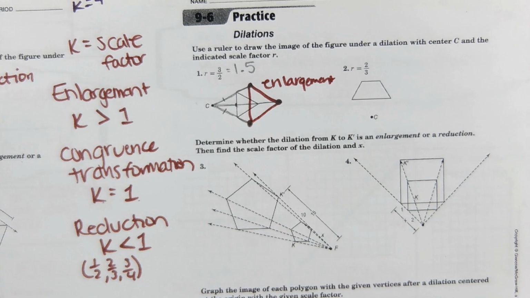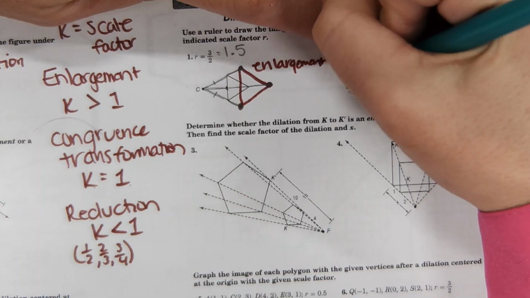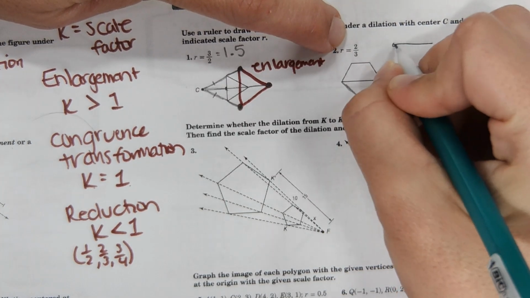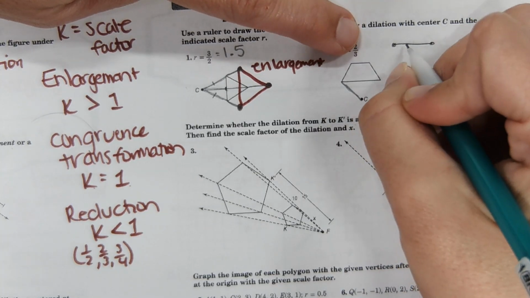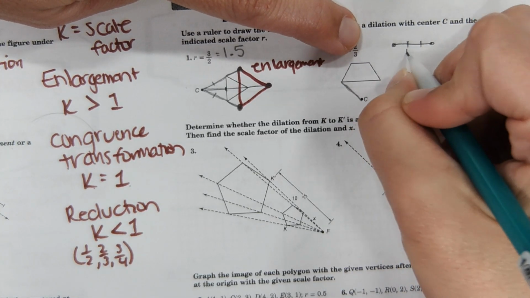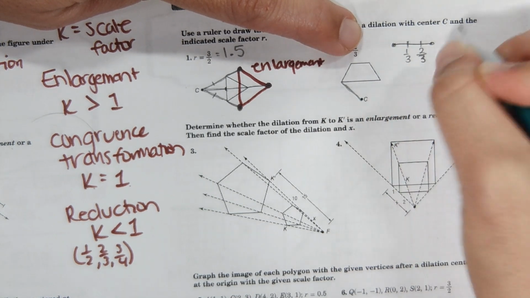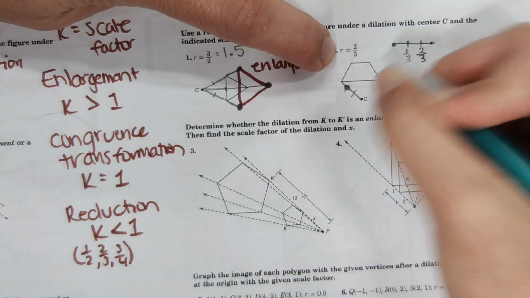Okay, and then number 2, it says the scale factor is 2/3. So when we draw these segments, we're going to look for the 2/3 point. So from here to here, if we were breaking this up into thirds, we'd have 1/3 and 2/3, like that. So when I'm breaking this up into thirds, I want to go for the 2/3 spot.